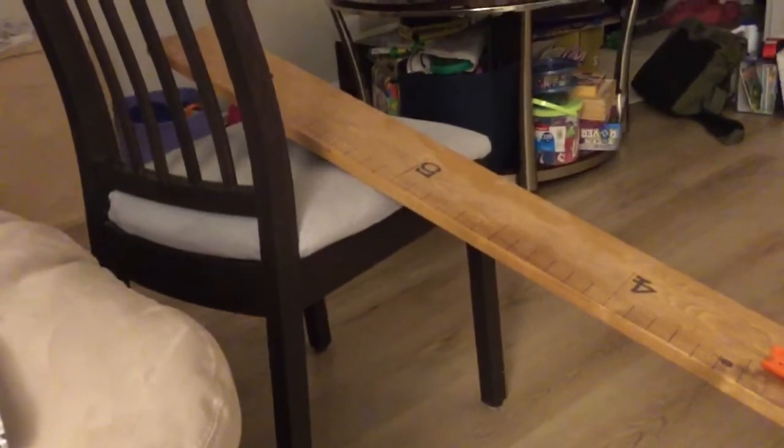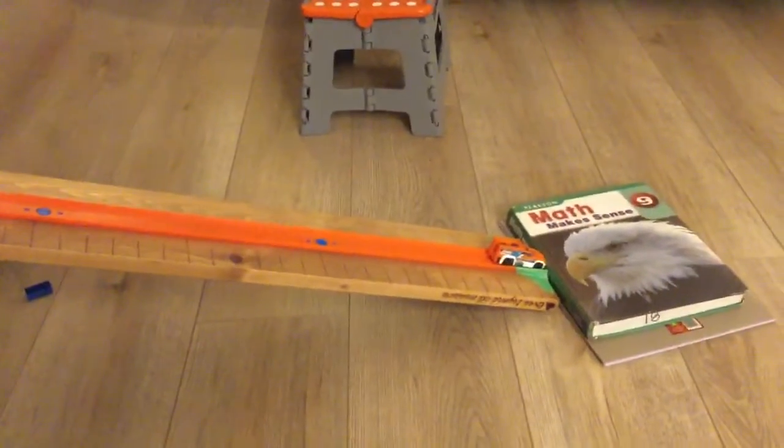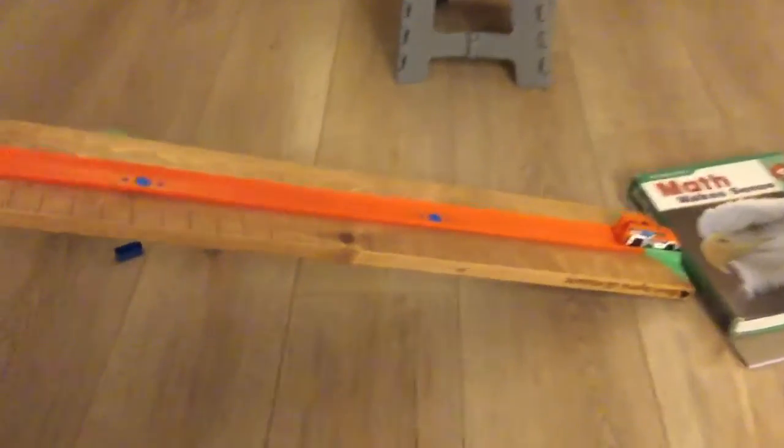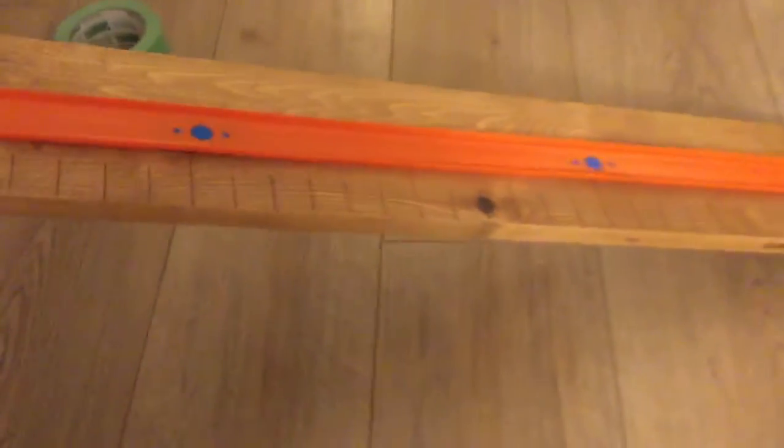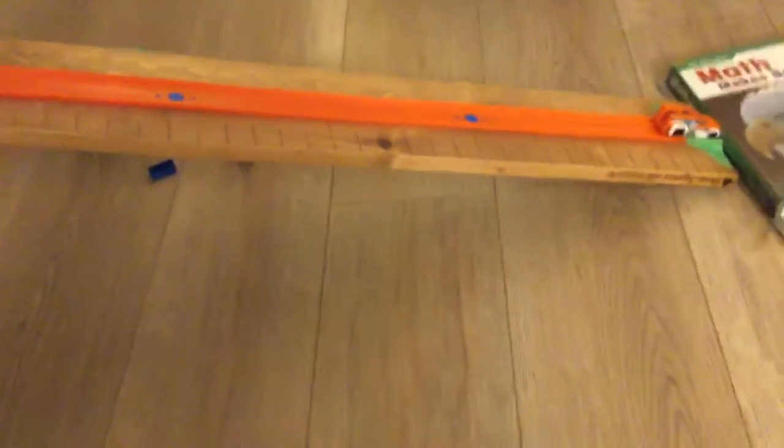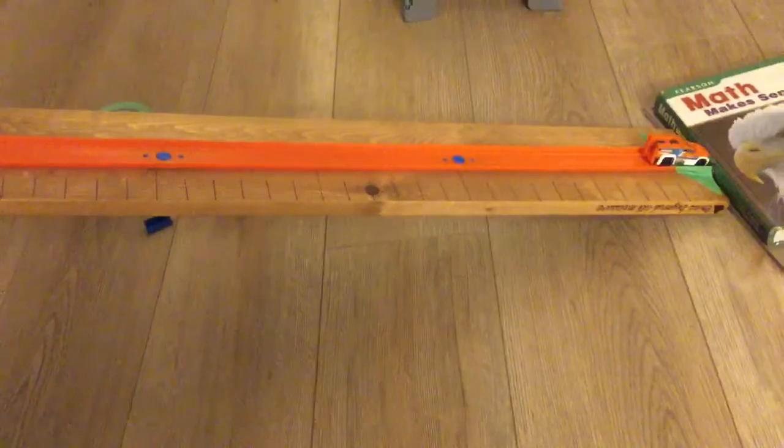I have my ramp resting on the chair, and at the bottom end I have the track. Now could I have done this without the track and just used the board? Yeah, totally fine. I just happened to remember that Mason had some Hot Wheels stuff.